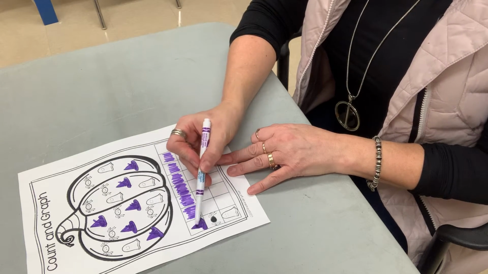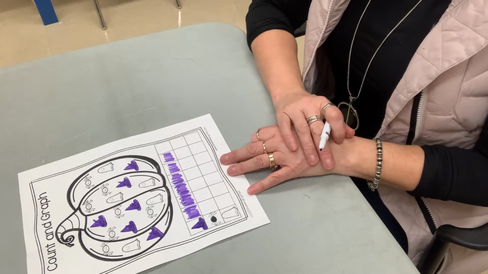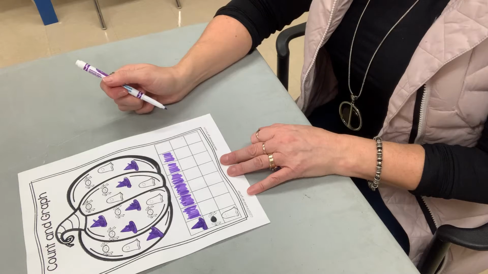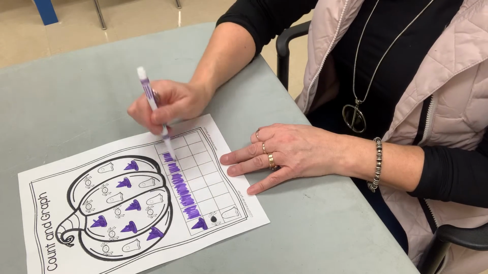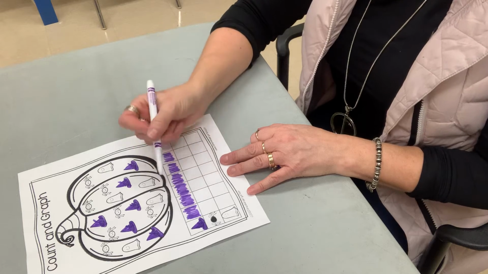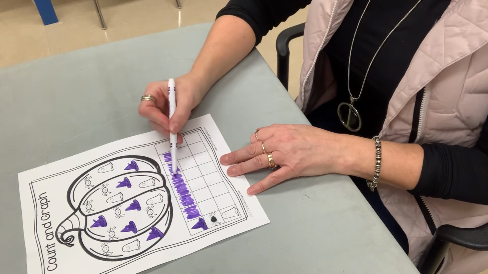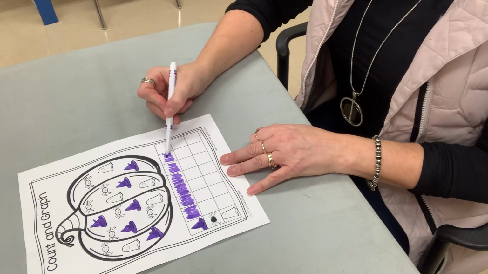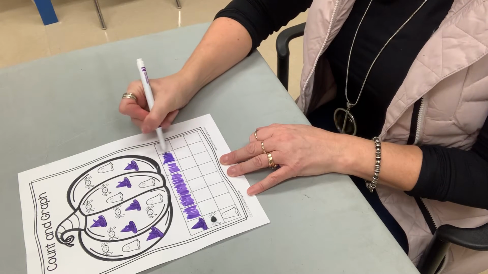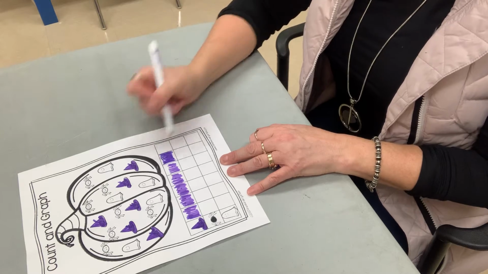So I go down here where the witch's hat is, and then if there were 6 hats up here, then I have to color in 6 squares down here, which I already did. So I have 1, 2, 3, 4, 5, 6. Now you can color them in all nice and solid. I'm just showing you the idea.